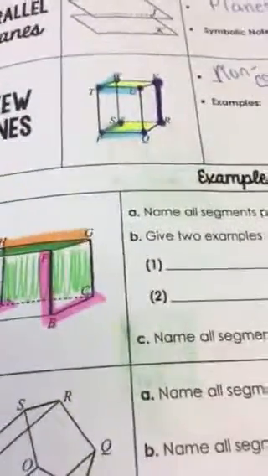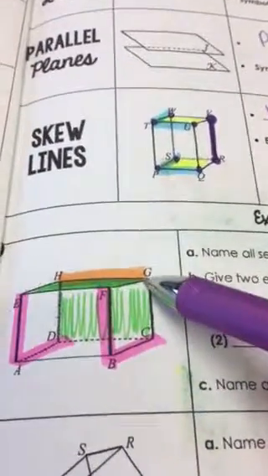And for the skew lines, this problem said, give an example of what's skew to GH. So GH, in order to be skew, everything in pink is the skew line to line GH. So this is not parallel and does not intersect. This is not parallel, does not intersect. Not parallel and does not intersect. So you would list all four of these separately.